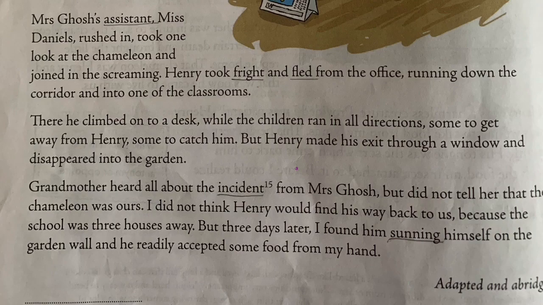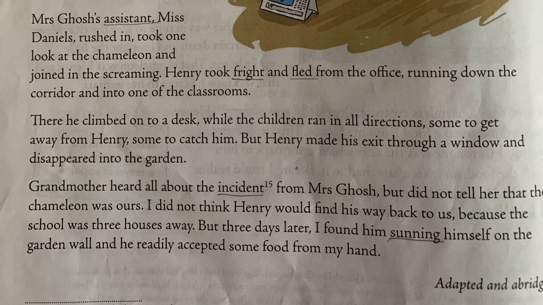Now this story Mrs. Ghosh, the nursery school principal, was telling the grandma, but grandma never told her that the chameleon was hers, and she thought that she could never see the chameleon again because her house was 3 houses away from the school. But after 3 days, again she saw the chameleon sunning himself, soaking up sunlight on the garden wall. And when she saw him, she gave him some food, and he readily accepted the food from grandma's hand.